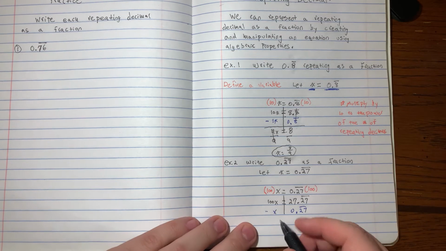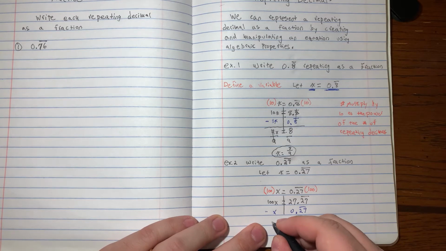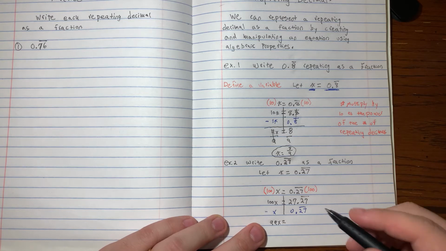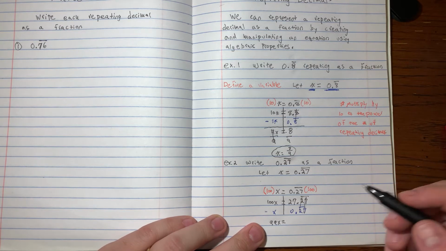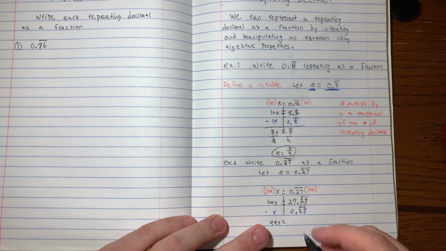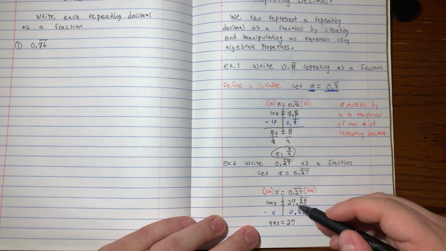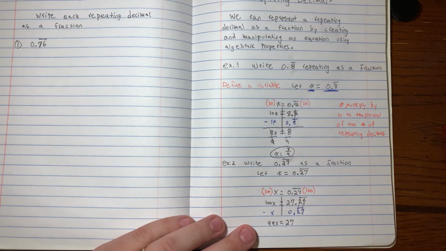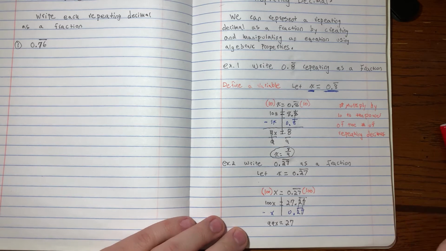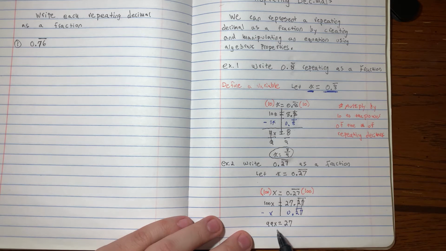And when I do that subtraction, 100x minus 1x is 99x. And that equals, these 2 7s are going to cancel, and I have 27 minus 0, which is just 27. Again, it's really important that you line up the decimal points when you do your subtraction. You'll see why in the third and last example. We're not done with this one quite yet. We still have to figure out what x equals.